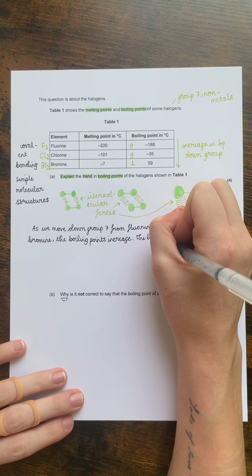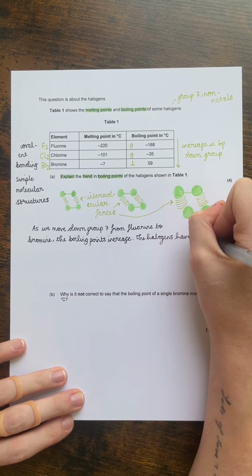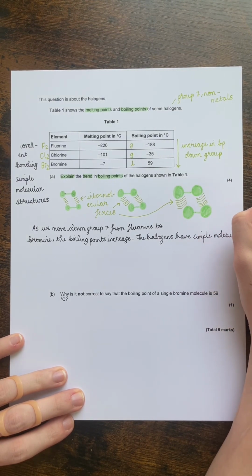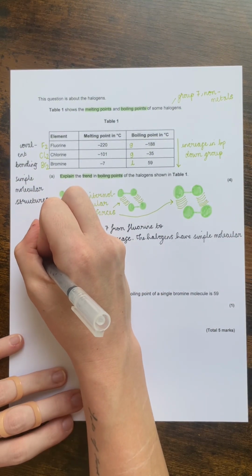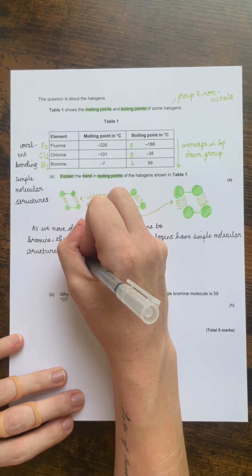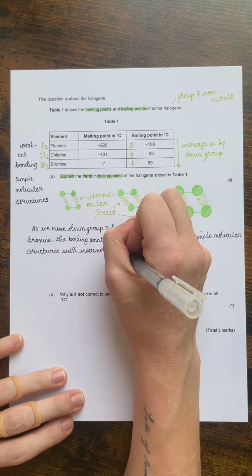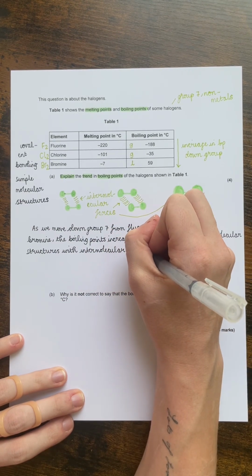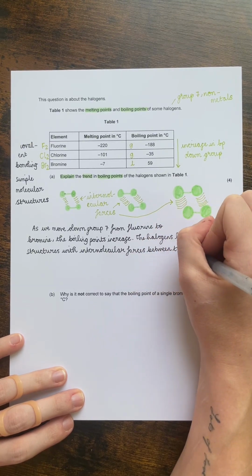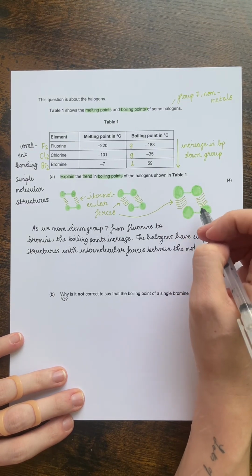So I'm going to say the halogens have simple molecular structures, or you could say that they are simple molecules, with intermolecular forces between the molecules, and it's these which need to be overcome in order for us to separate the molecules and boil the halogen.